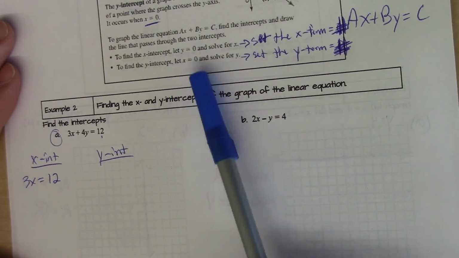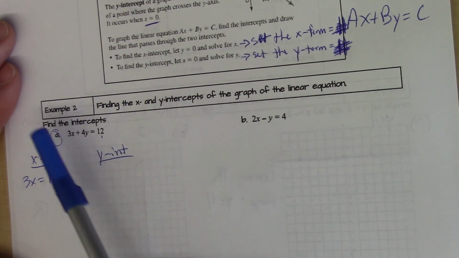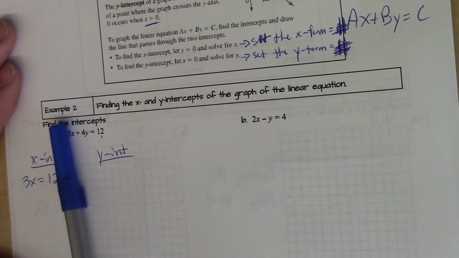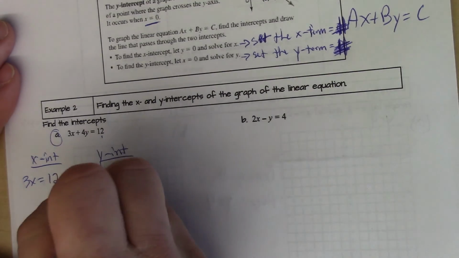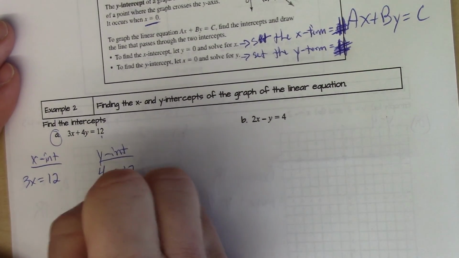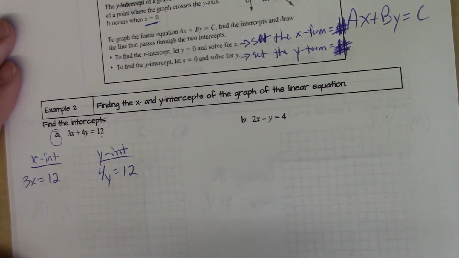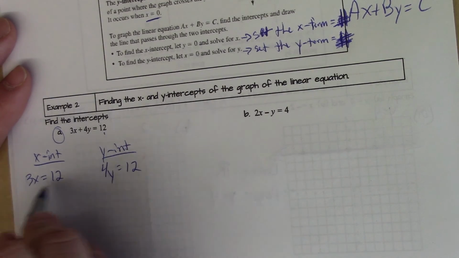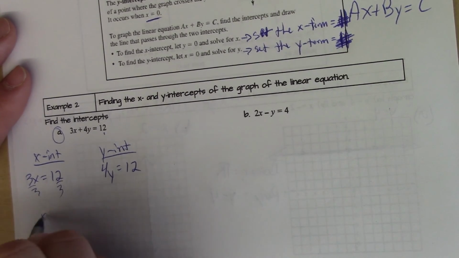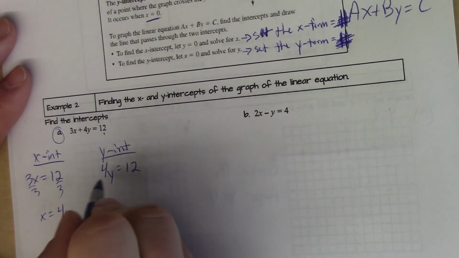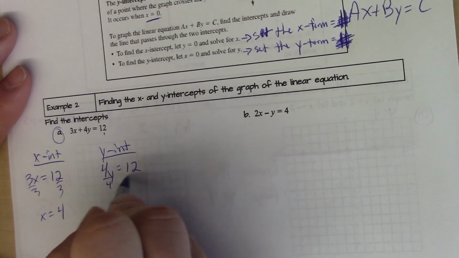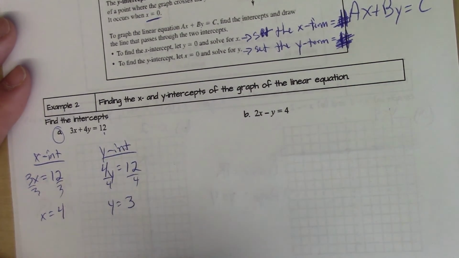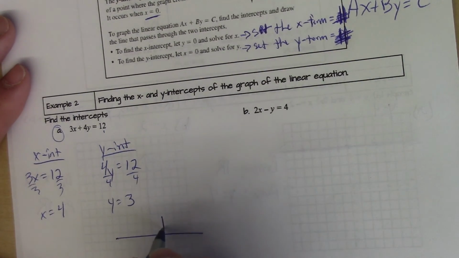For the y-intercept, we're letting x equal 0. So I'm going to put 0 in here. That goes away, and I've got to solve that then. I've got the y term, 4y equals 12, and I just go about it that way. So on these two problems, how do I solve this? Well, I would just divide, and I get x equals 4. And right here, I would just divide, and I get y equals 3. So if I were to graph these, y equals 1, 2, 3 would be right here. x equals 1, 2, 3, 4 would be right here. And that would be my line.